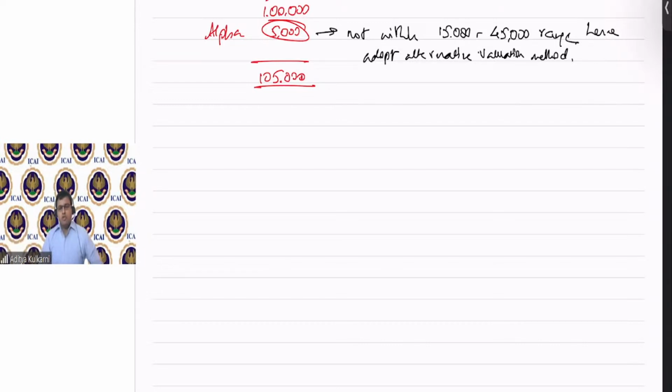Recognition of revenue will happen on either of two time-related criteria. The first criterion is revenue at a point in time, and the second one is revenue over a period of time. These are two very crucial terms. So far I have been using those terminologies, at a point in time, over time. Now you will understand what exactly we mean.